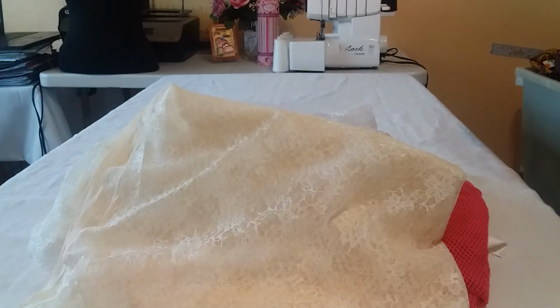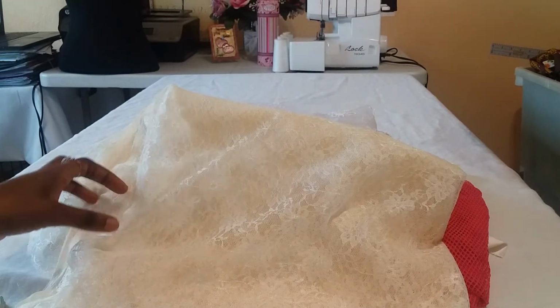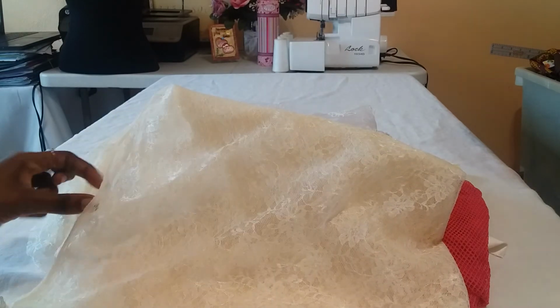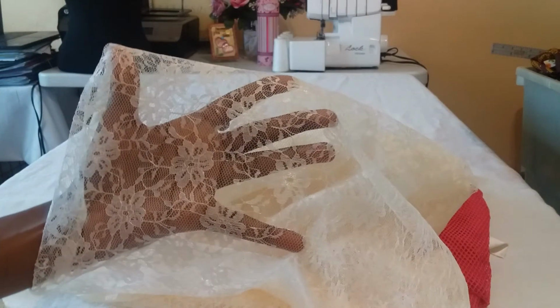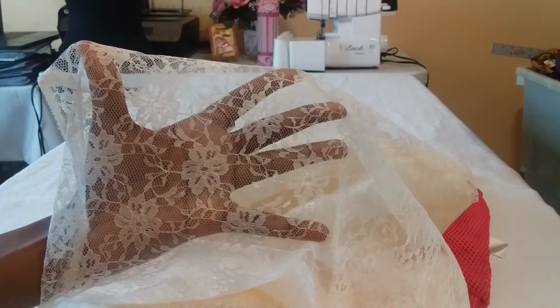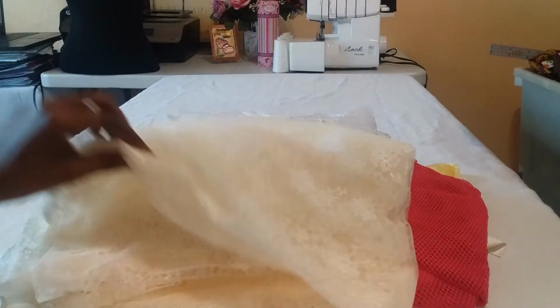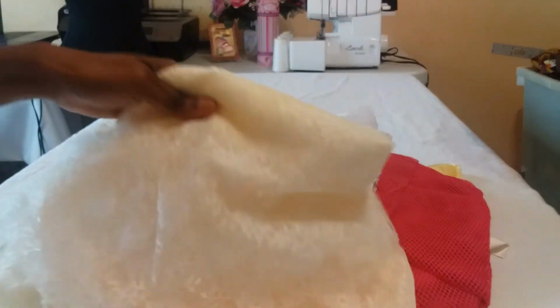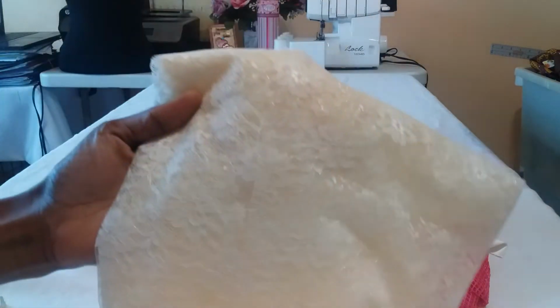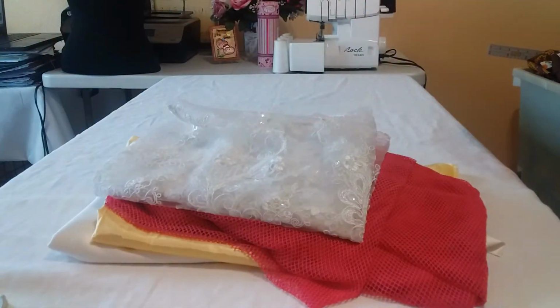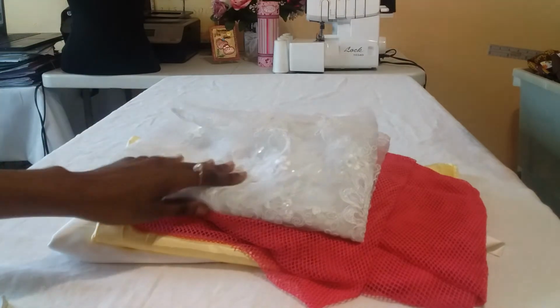So lace making, an open work fabric made up of threads that are usually shaped to make designs. So what design do you see in this fabric? I see flowers. It's really pretty. Okay, so we have open work fabric, meaning you can see through it quite easily, okay? This is classic lace. Lovely lace, okay? And it's my favorite lace I can find.